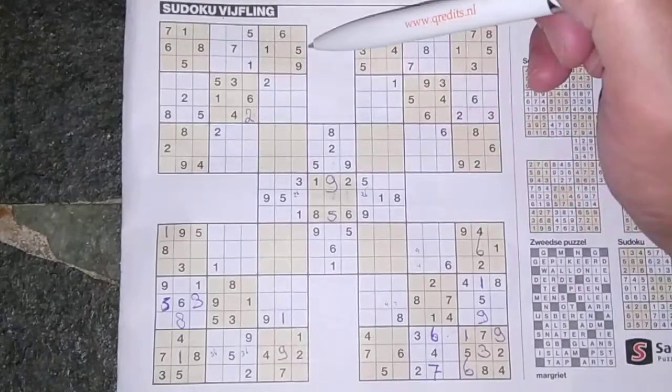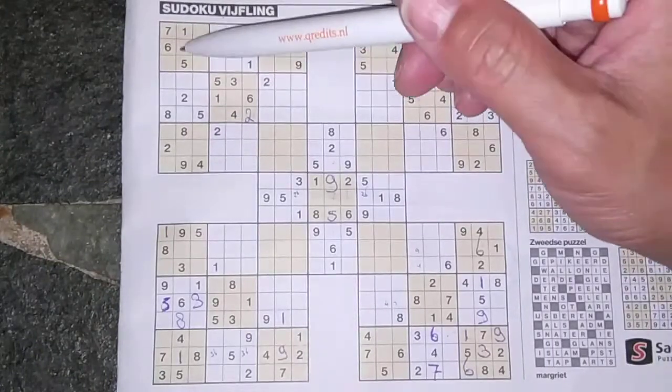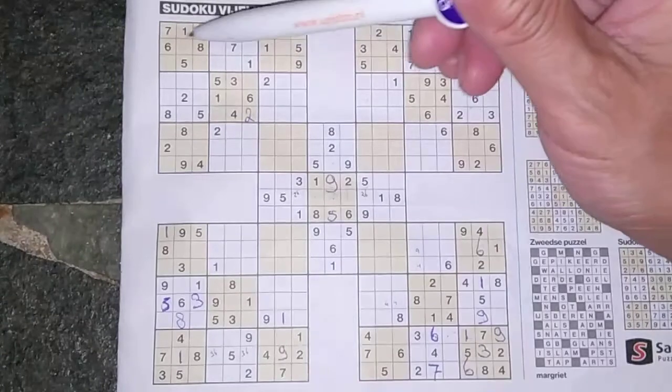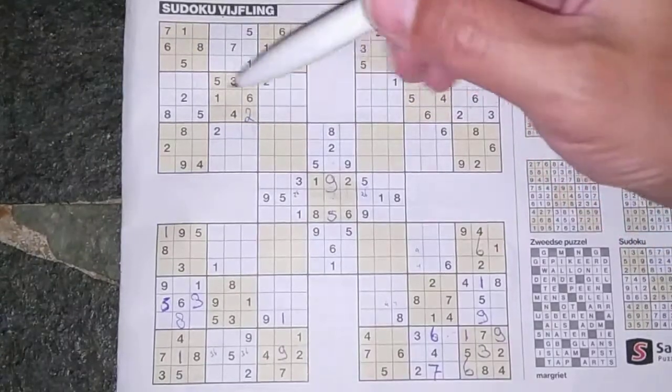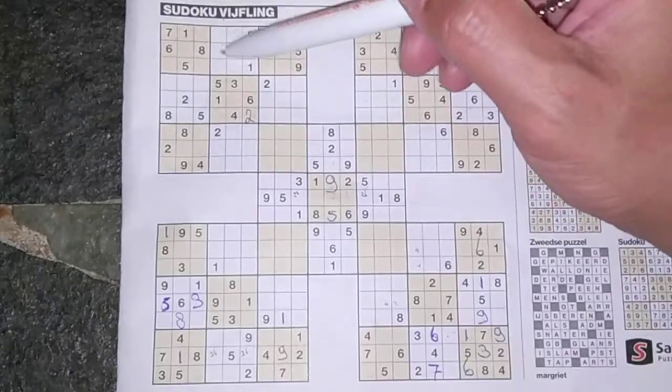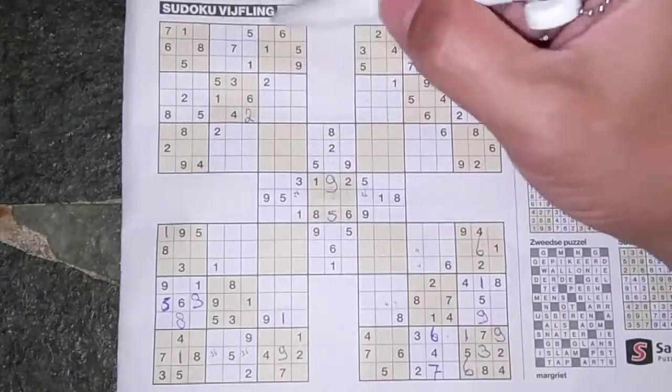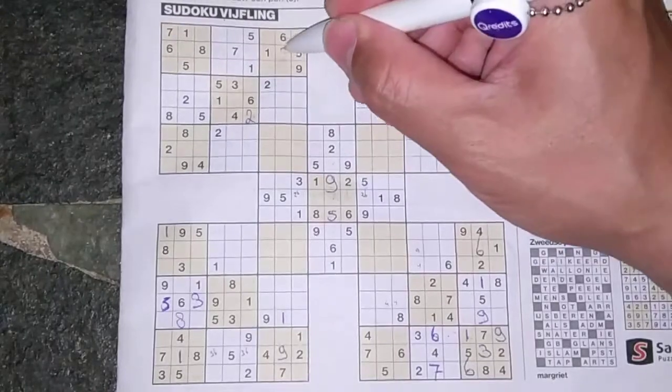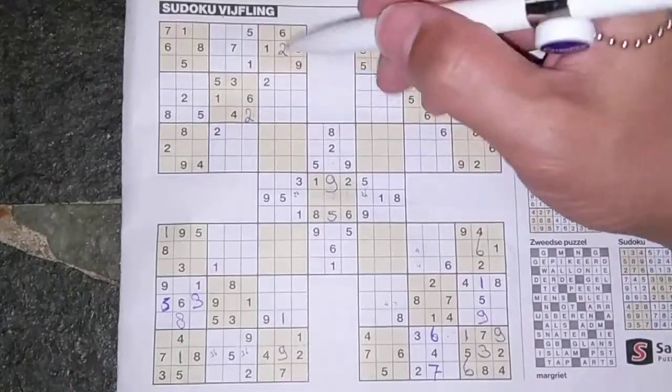In the second row, we have 4 missing numbers. 1, 2, 3, 4. One of the missing numbers is a 2. We see here 2, no 2 there. Here 2, no 2 there. Here 2, no 2 there. The only place for a 2 should be there.